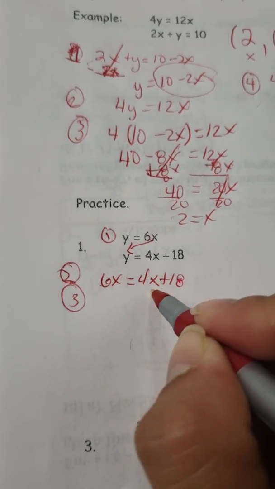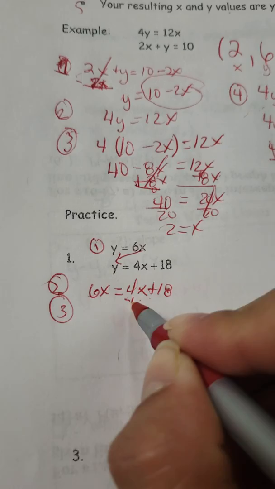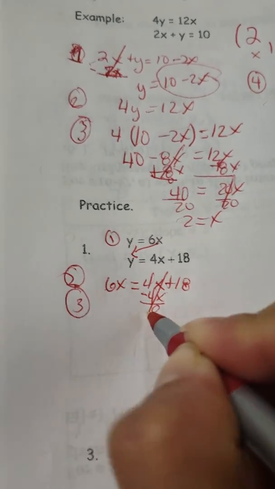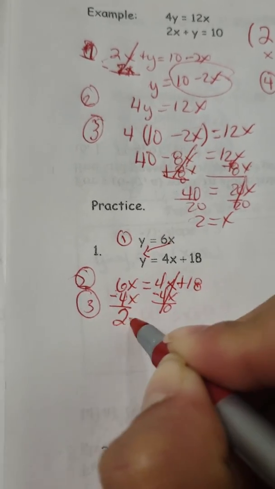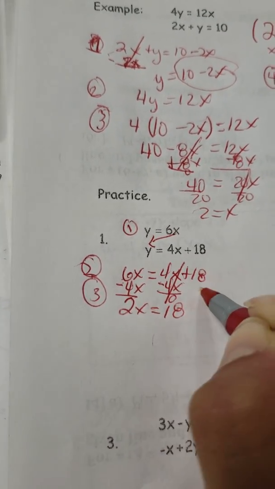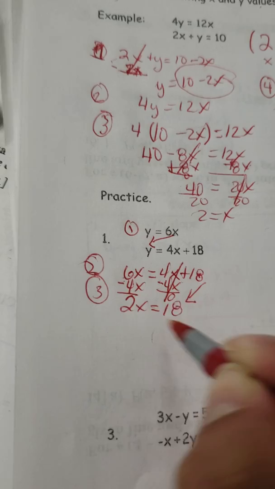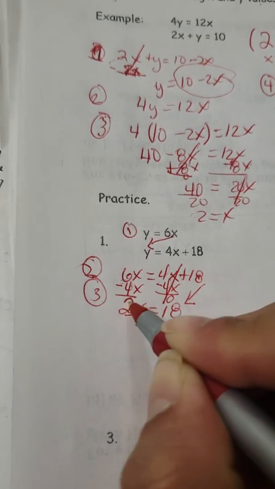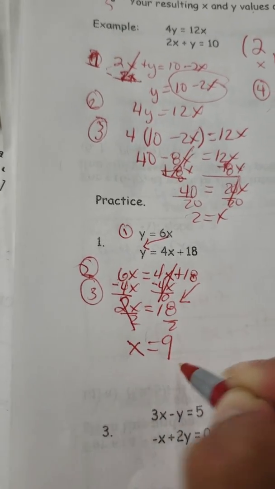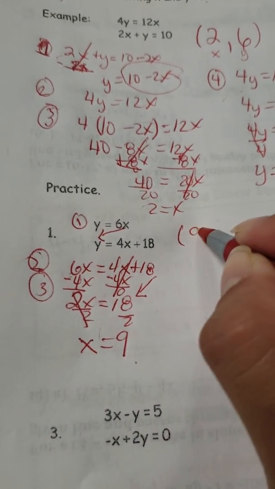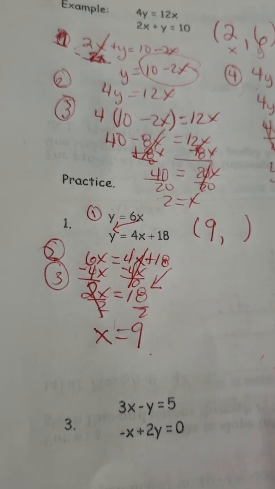Again, I cannot solve with x's on each side. Let's get rid of the 4x on the right. So then I subtract the 4x. If I subtract a 4x on one side, we do it on the other. Bring down the 18. Last thing there is to divide by 2. Right, so x equals 9. So I have the first value in my coordinate point, 9.